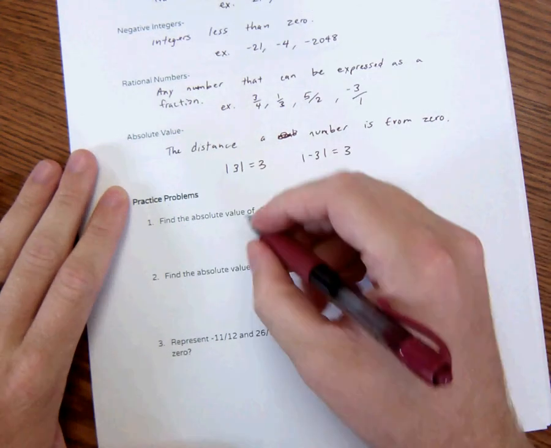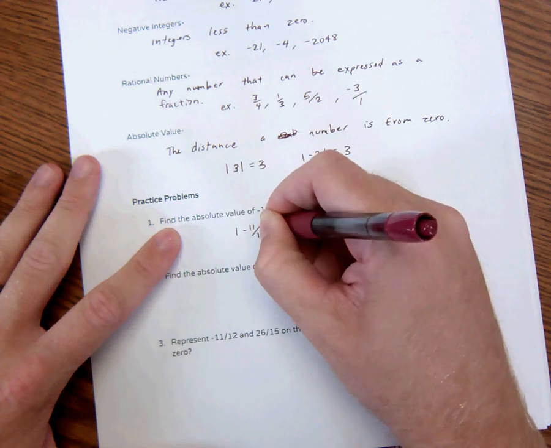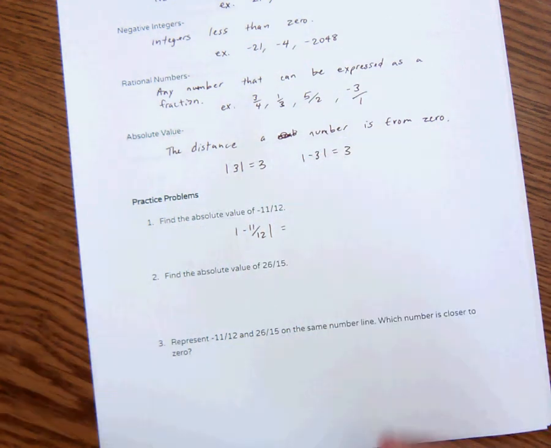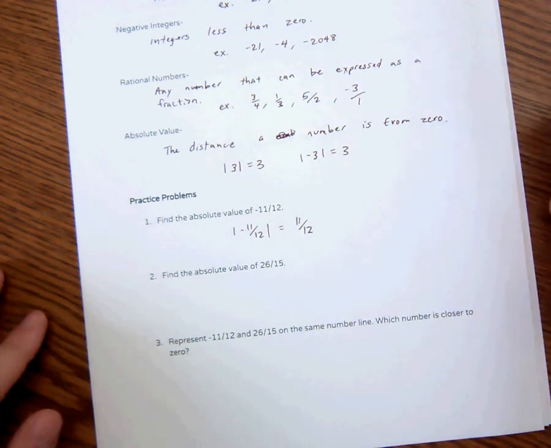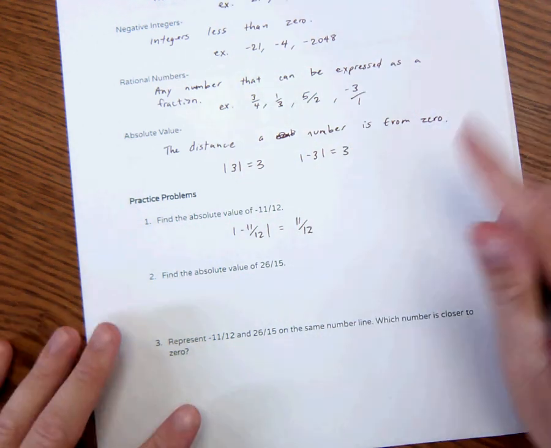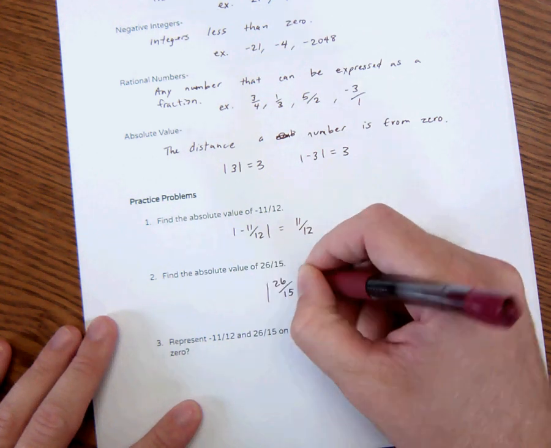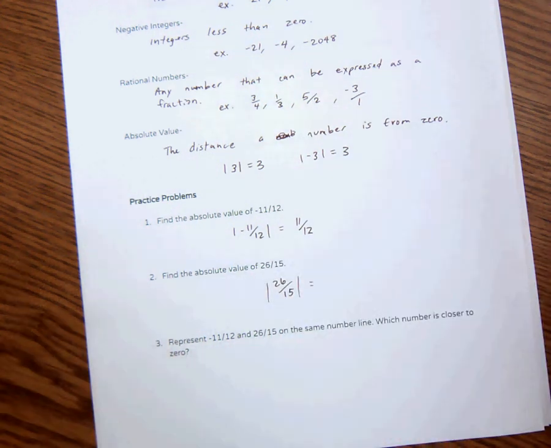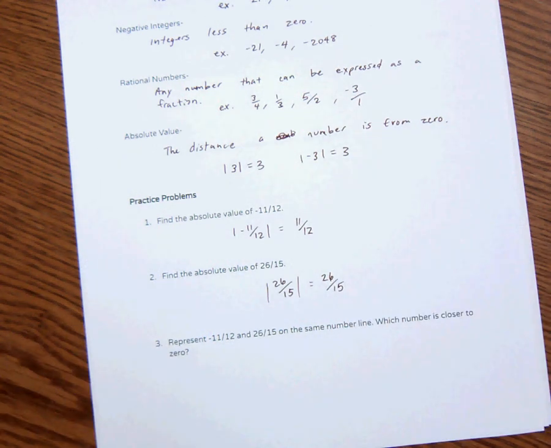If I want to find the absolute value of negative 11/12, remember, it's literally just making the number positive. Very simple. If I want to find the absolute value of 26/15, it's positive to begin with, but we act like we've done something to it, and we just rewrite it.